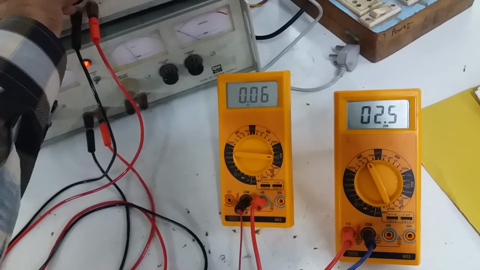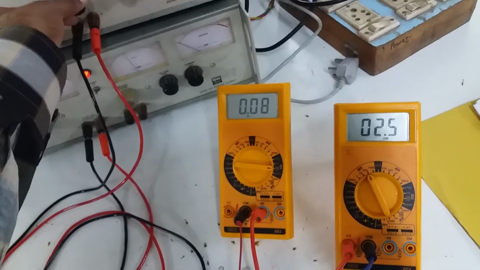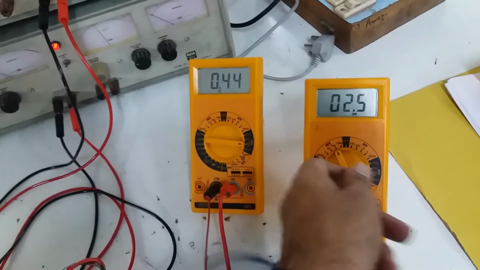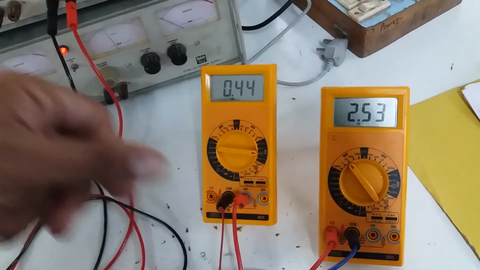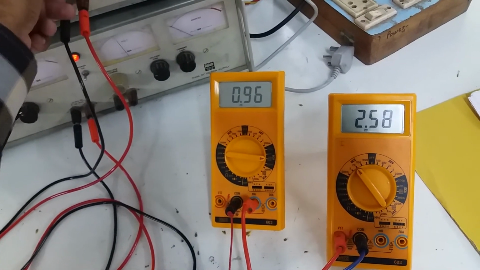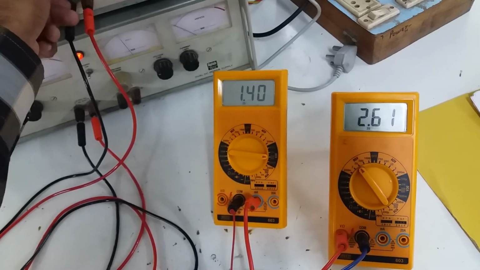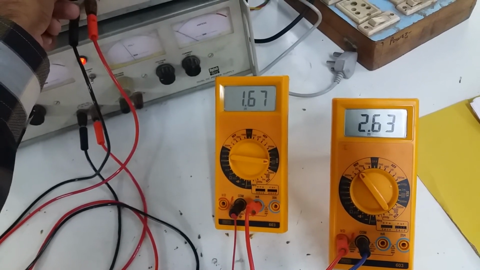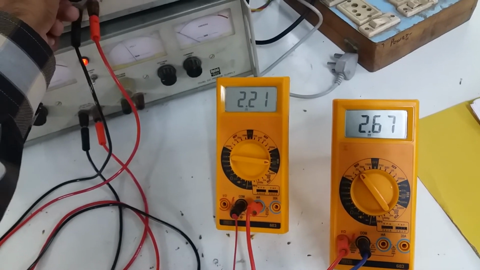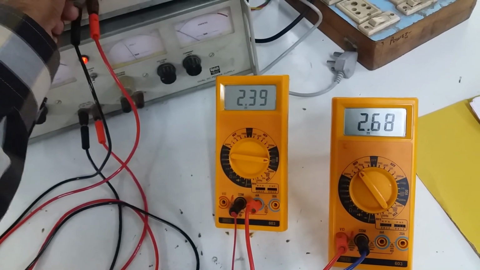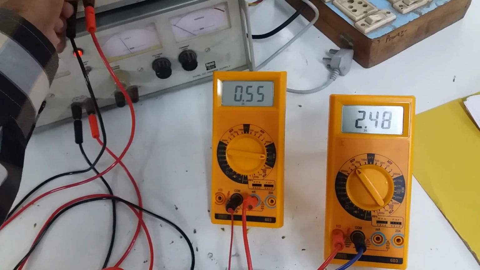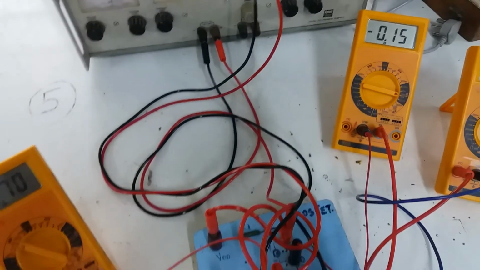See that one: the output current, the drain current, starts to increase as the output voltage increases. The output current increases, 1.69 milliamperes. Then the output voltage 2.66, and both increase. So this is about the output characteristics of the MOSFET.